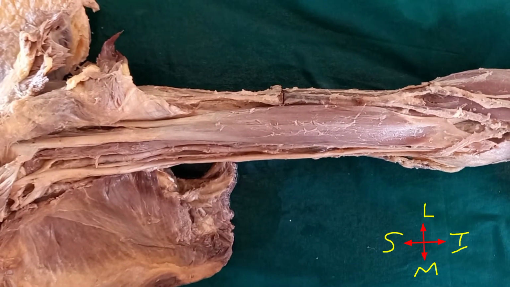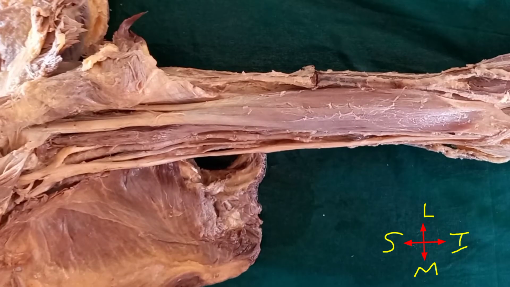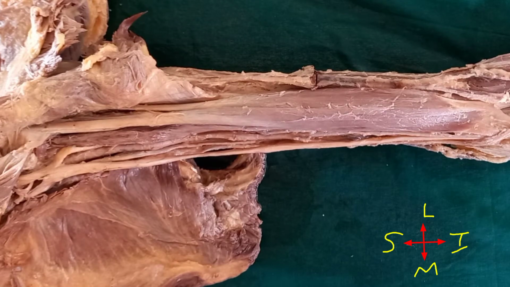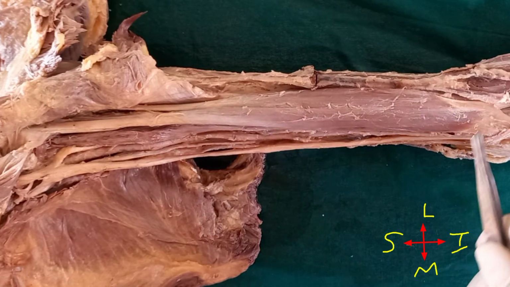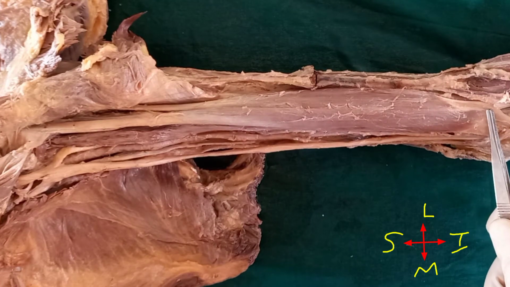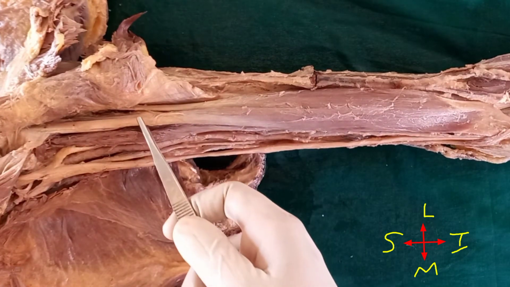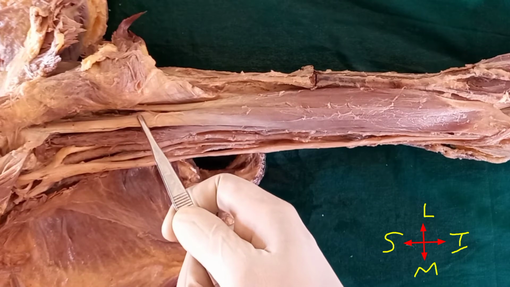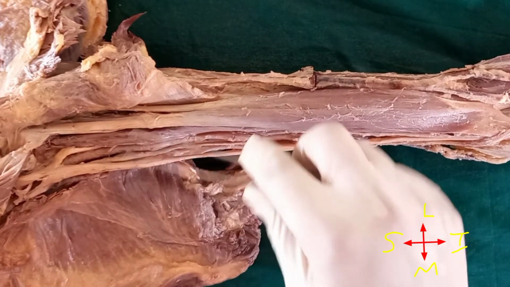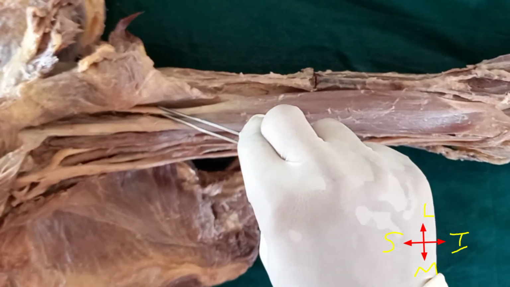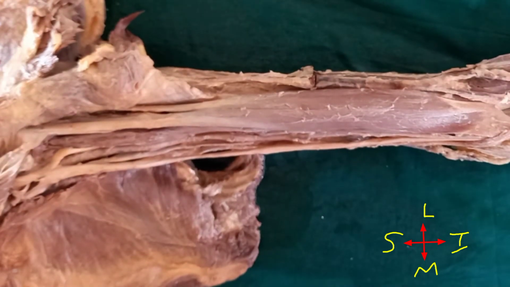Now coming to the action of biceps. Biceps is a strong supinator, especially with flexed elbow. Therefore it is also called as supinator major muscle. Then it causes flexion of elbow joint. Then short head of biceps, it is weak flexor of arm, and long head of biceps prevents upward displacement of head of humerus during overhead abduction.